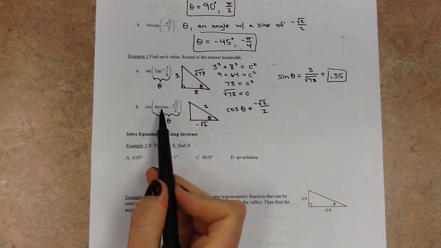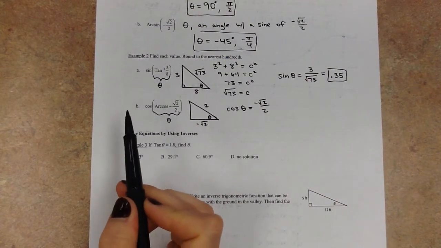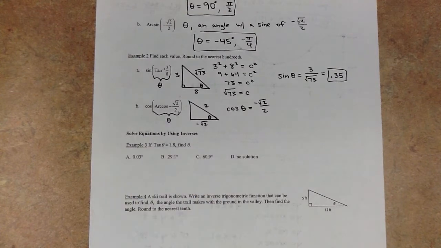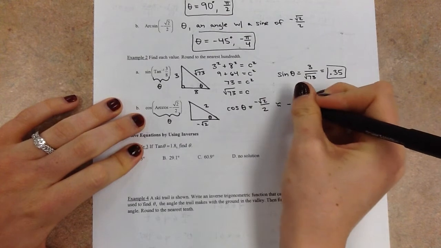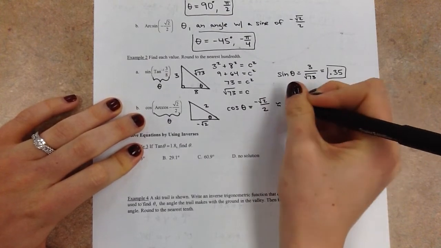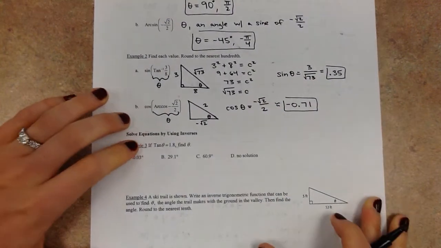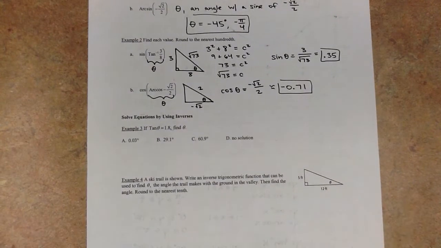Cosine and arc cosine are inverses of each other, so they cancel each other out, and it would leave you right with that negative root 2 over 2. If you plug that into your calculator, you get about negative 0.71 if we're going to round to the nearest hundredth. Okay, now this one you can use a calculator for really quickly.